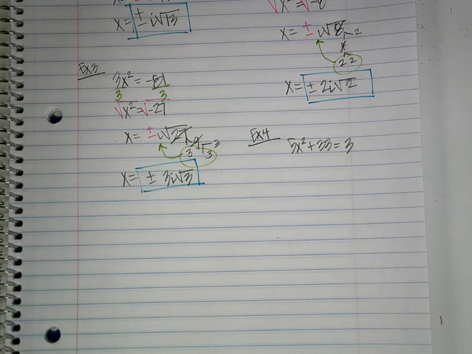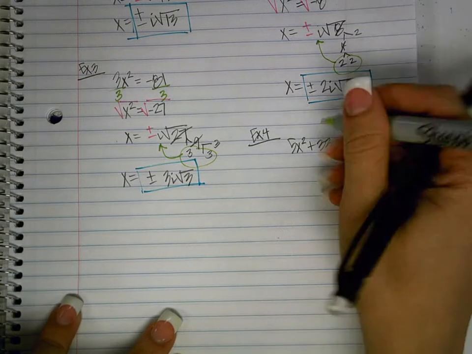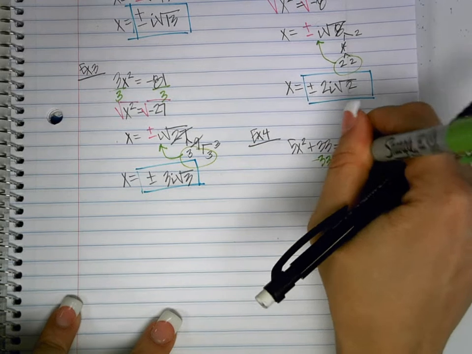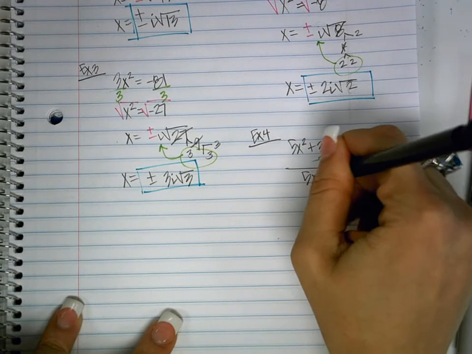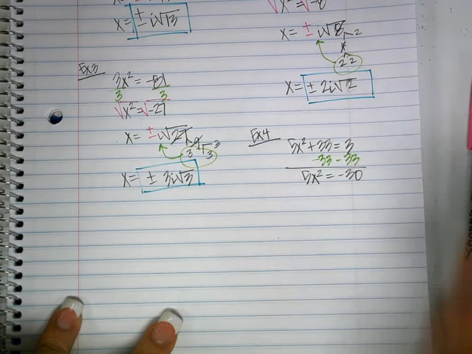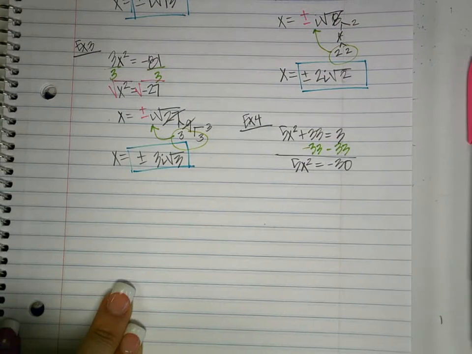So what would be my first step? Haley. Perfect. Subtract the 33 from both sides. Okay, if you subtract 33, we got 5x squared equals negative 30. Okay, where do I go from there?